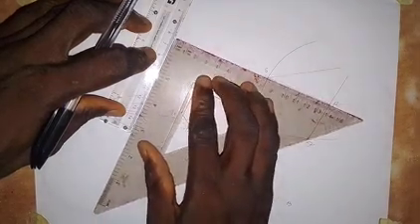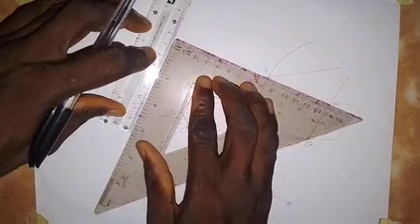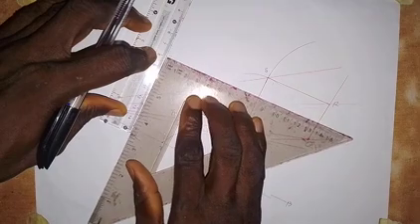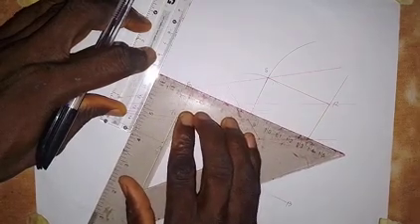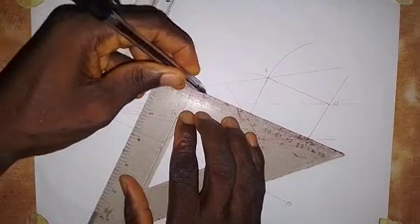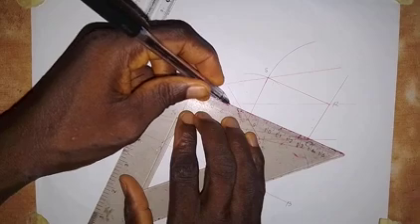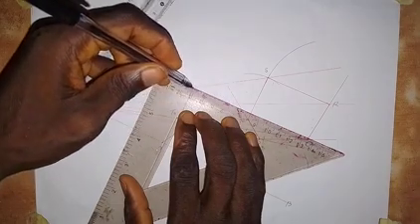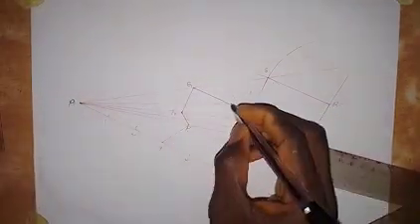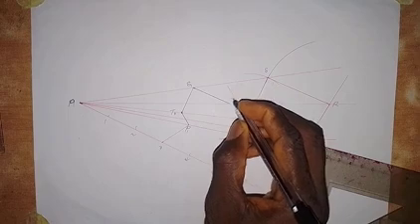After you have set the set square on line RS, bring it down to point S1. When you get to S1, draw a line to touch the line that goes through R from the pole A. So this point is point R1 now.